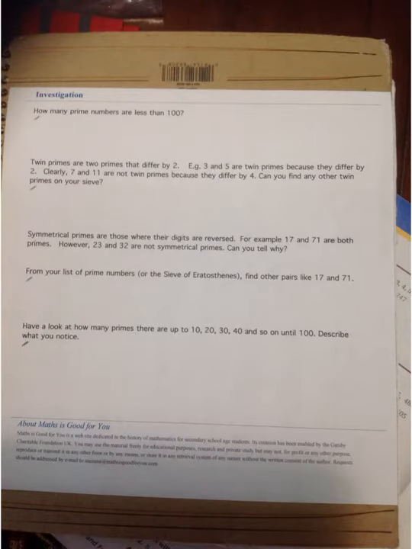And then on this page, I want you to answer these questions. How many prime numbers are less than 100? And then here is a question about twin primes. So twin primes are 2 primes that differ by 2. So 3 and 5 are twin primes because they differ by 2. 7 and 11 are not twin primes because they differ by 4. Can you find any other twin primes? And if so, I want you to list them right here.